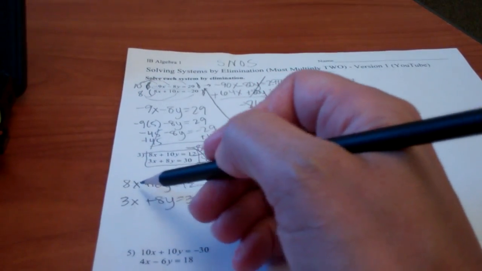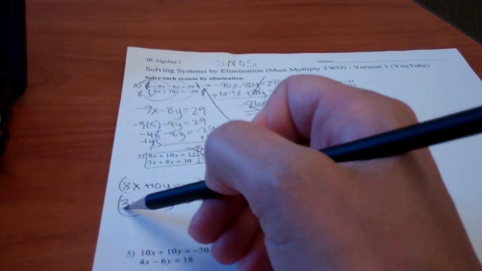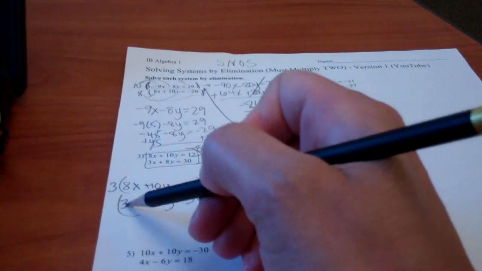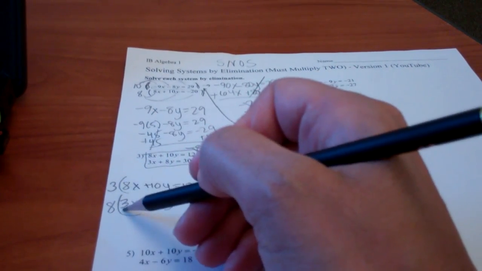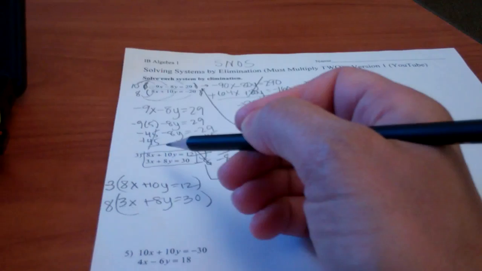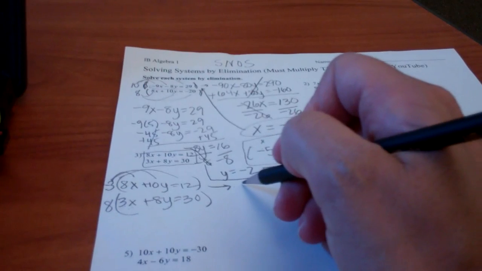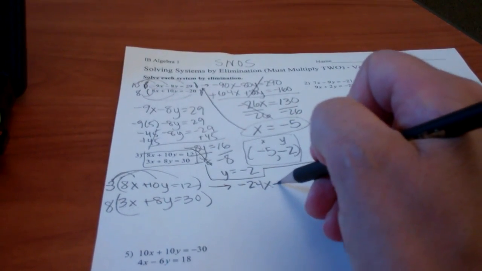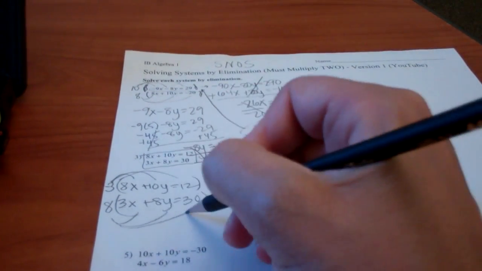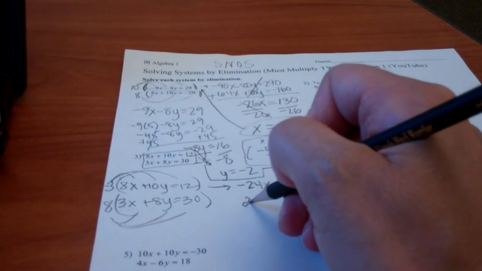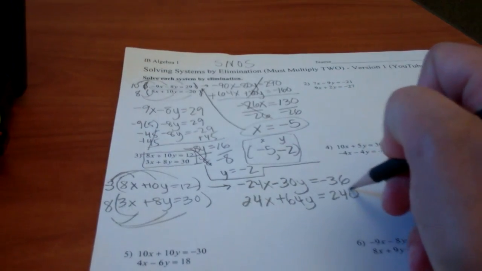So again, the easiest is to pick one. I'm going to pick the x's and multiply it by the other's numbers. So 8, I'm going to multiply it by 3 because that's what this is. And 3, I'm going to multiply it by 8. However, we need one to be negative, so I'm just going to pick the first one to be negative. Doesn't matter, you can pick any one. Again, we're going to have to distribute. So this now becomes negative 24x minus 30y equals negative 36. Distribute. This is going to become positive 24x plus 64y equals 240.